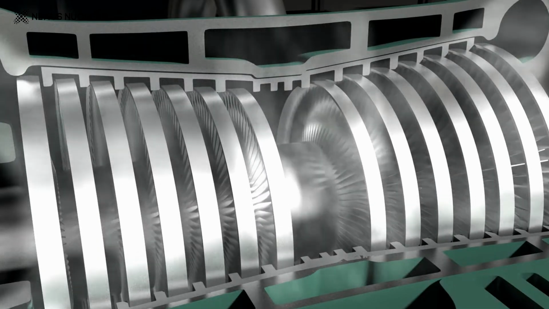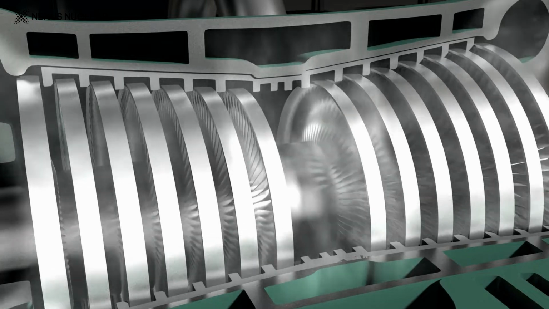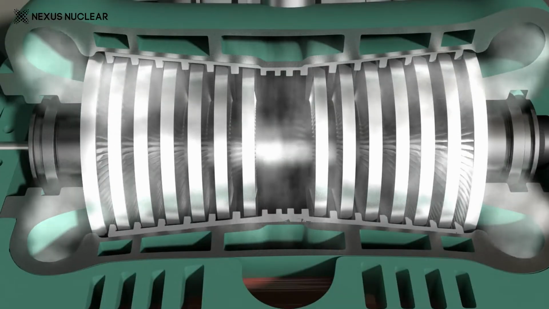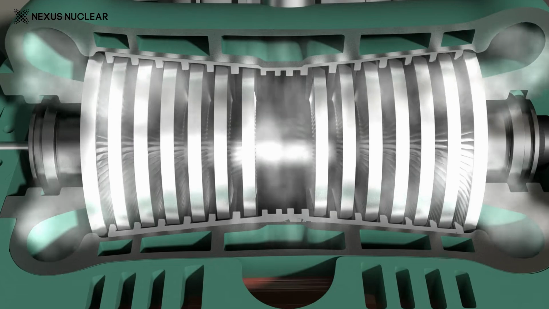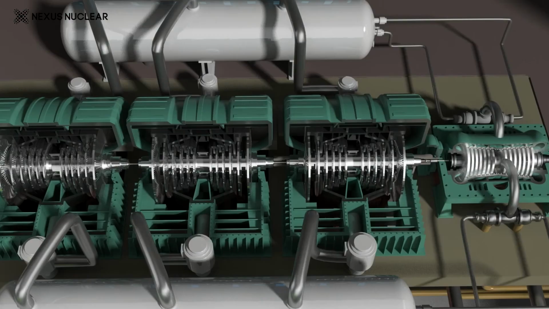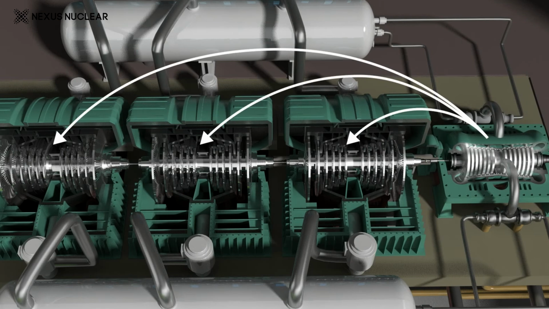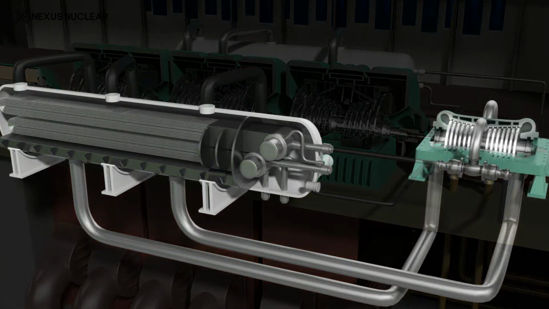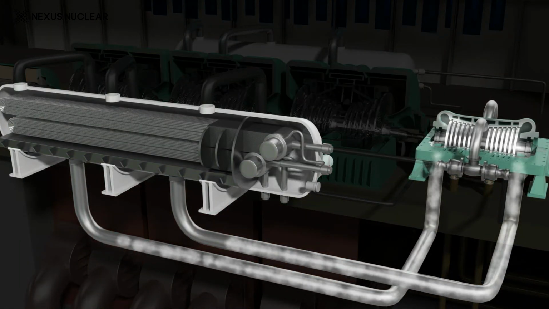Steam contains some liquid particles which have not yet reached the gaseous state. These liquid state steam particles are called moisture. When the steam in this state enters the turbine, it can cause damage to the turbine blades. To prevent this, there is a device above the steam generator that separates moisture from the steam.